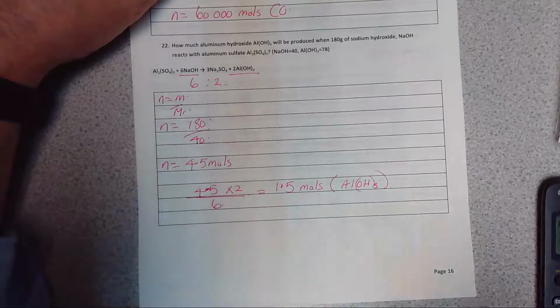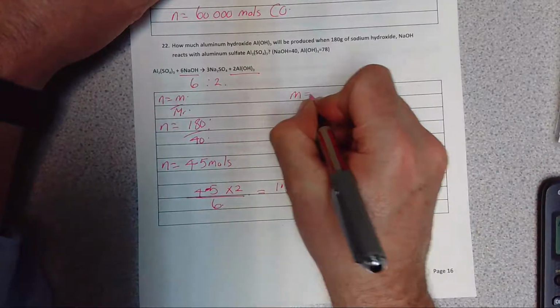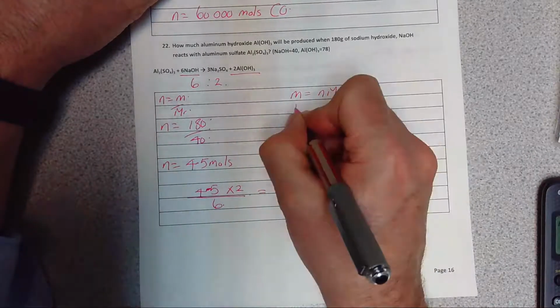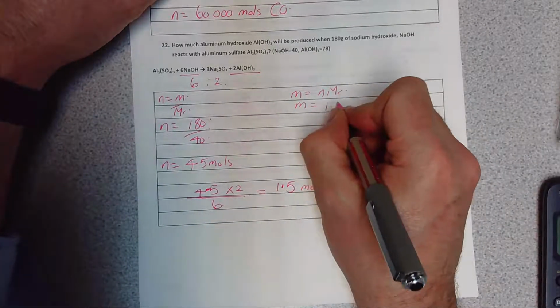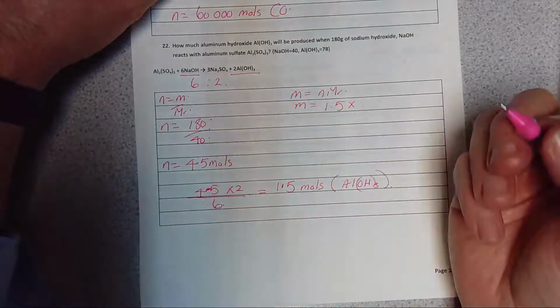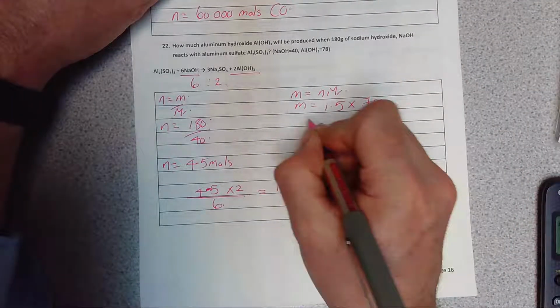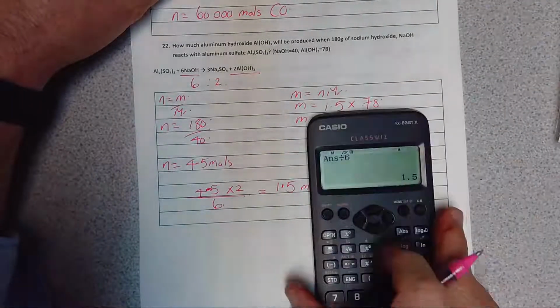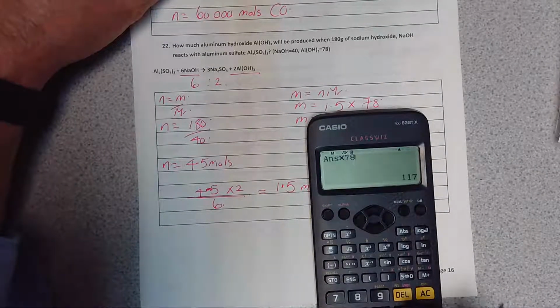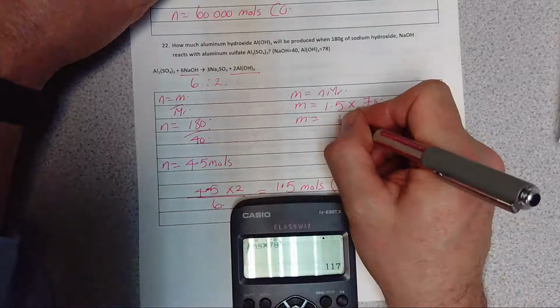Okay, so the mass here is the number of moles times the MR. So it's 1.5 times the MR here, which is 78. So 117 grams.